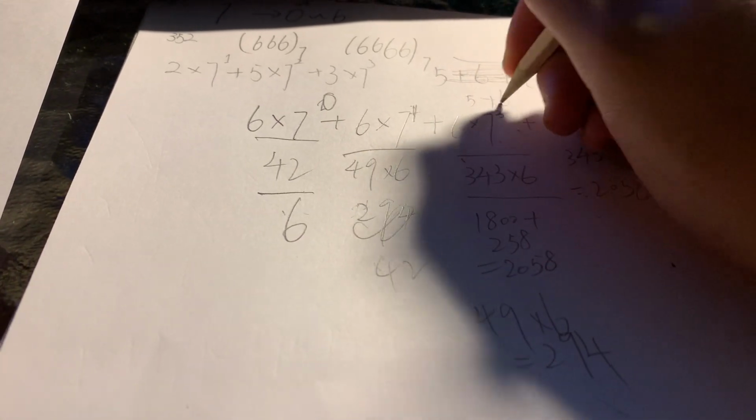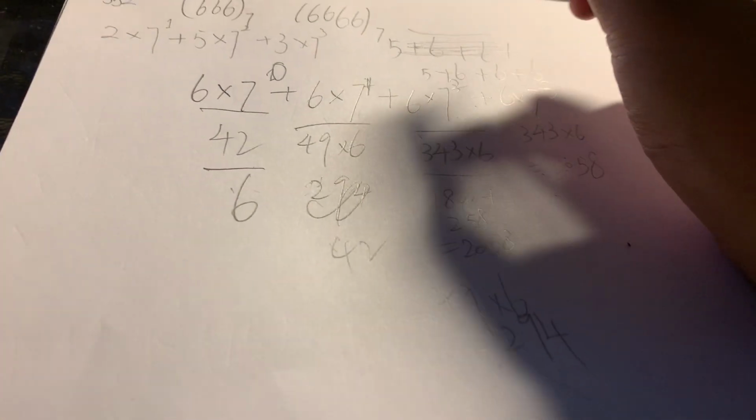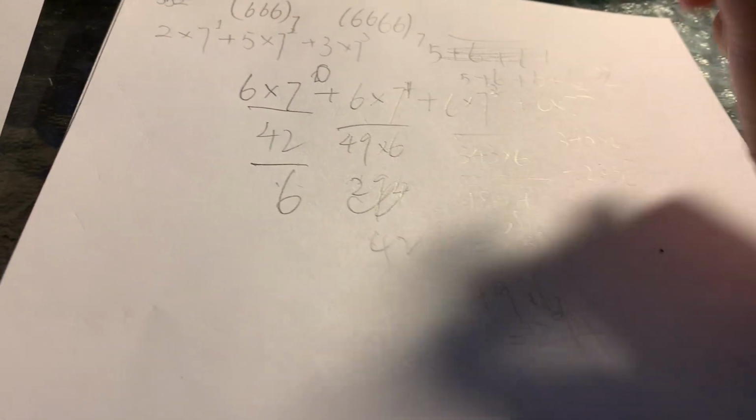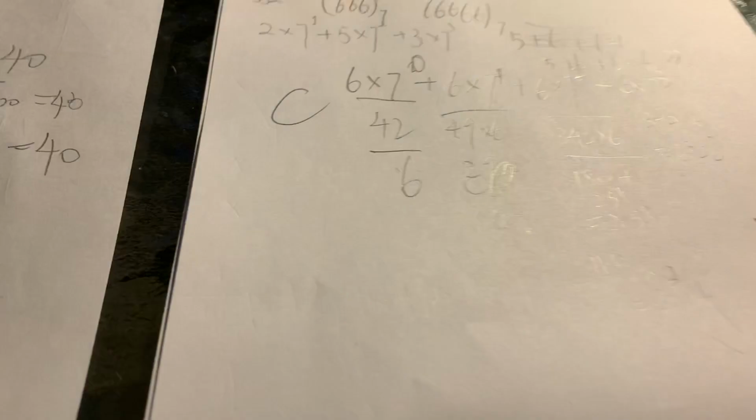There's 5 plus 6 plus 6 plus 6 is equal to 22. So it is C.